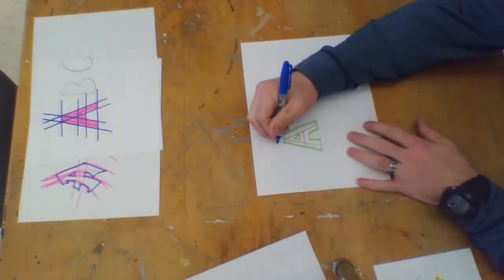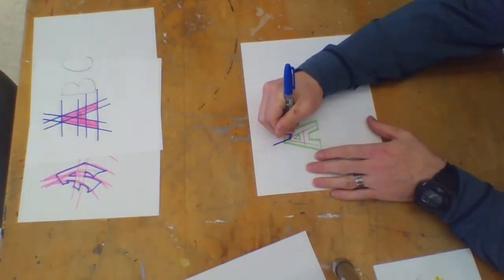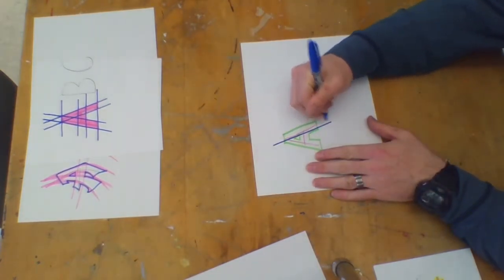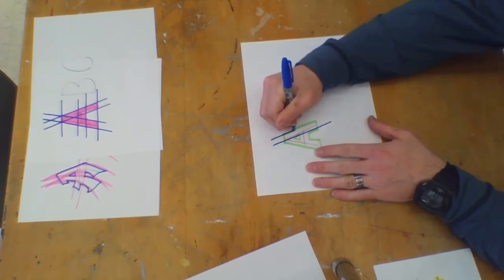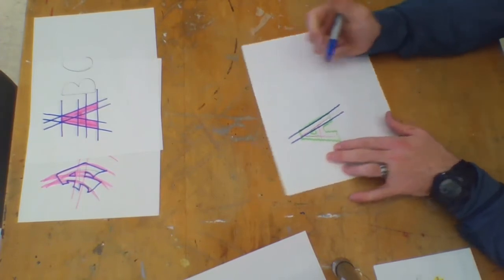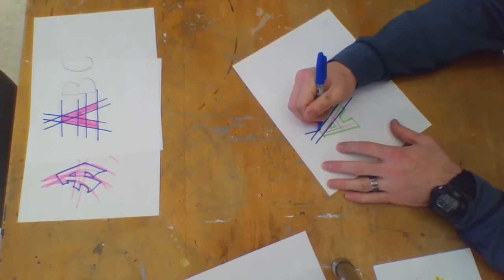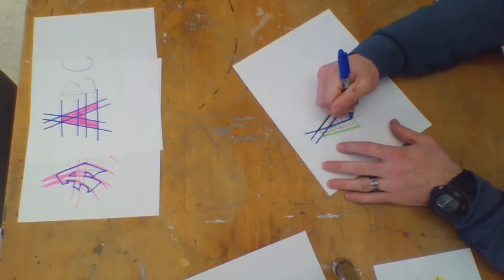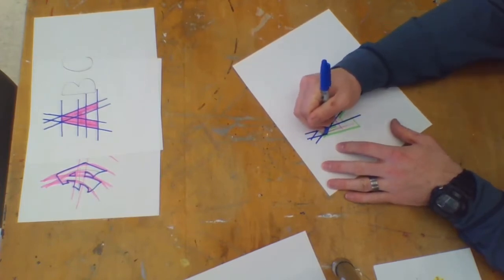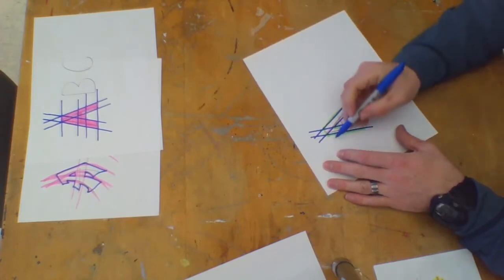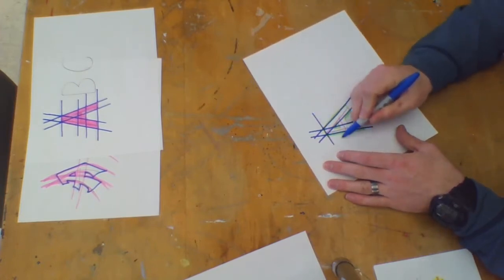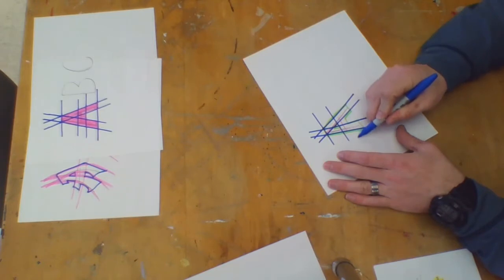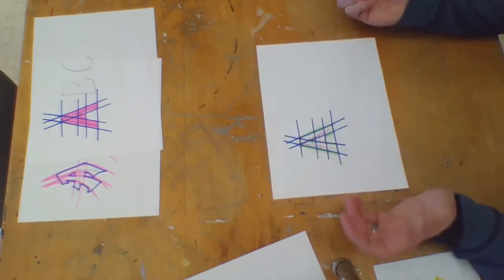Here's how it starts. If you were to draw an A correctly, a nice neat A, all of these lines should be straight and parallel to each other.